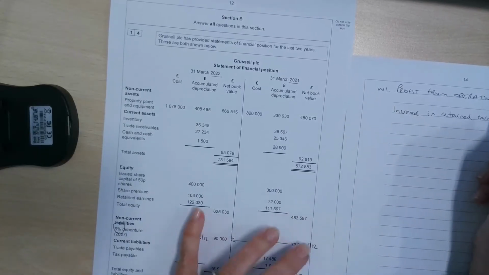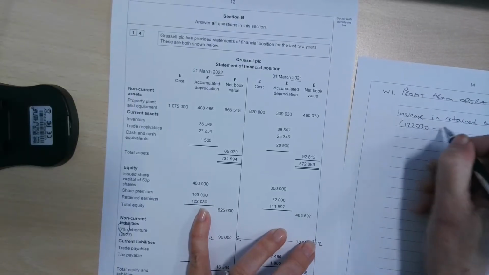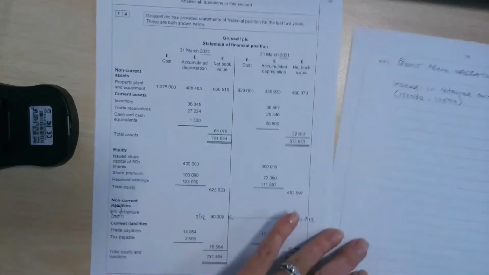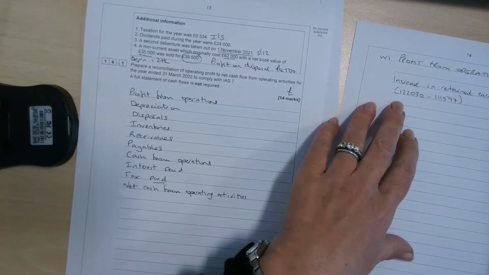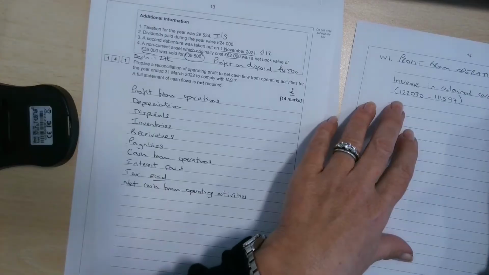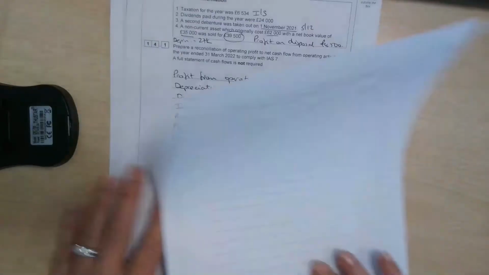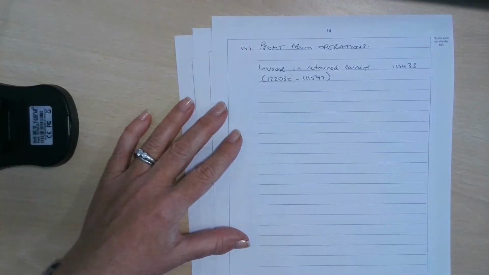So let's start with the increase in retained earnings. They've ended up at 122,030, but they started the year at 111,597. So the difference between those two amounts, 122,030 minus 111,597, is 10,433. So that's how much retained earnings have gone up.